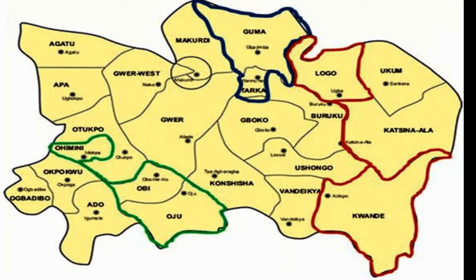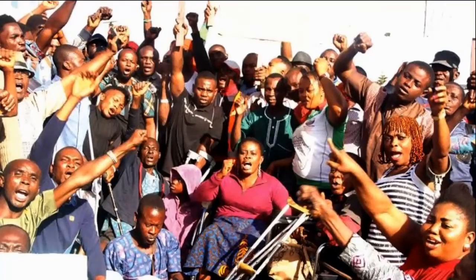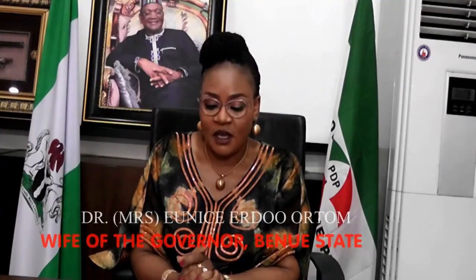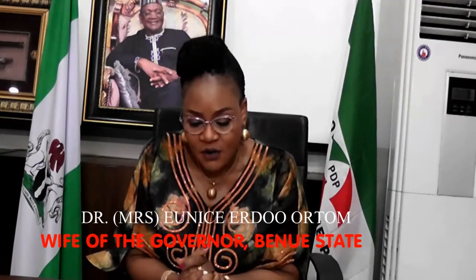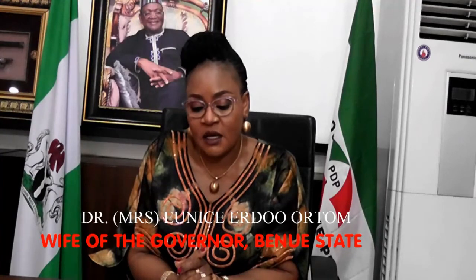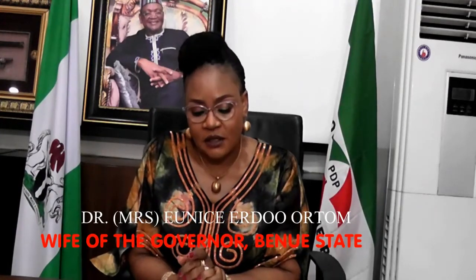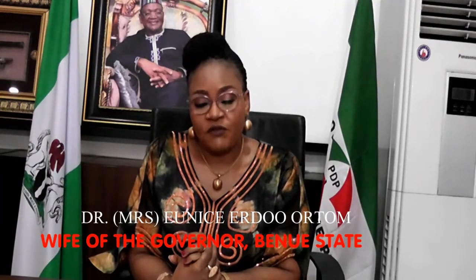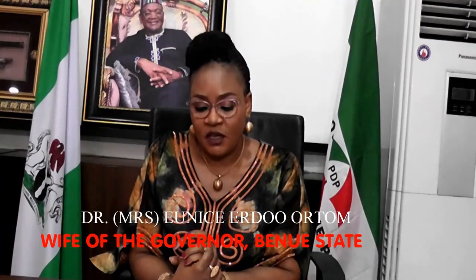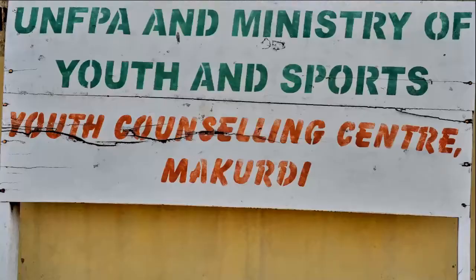But what is the involvement of Benue State government in making the program accessible to the vulnerable groups? In July 2019, ESLF, in partnership with UNFPA, implemented a workshop on sexual and reproductive health rights for persons with disabilities in conflict-ridden areas. UNFPA also established the first ever SGBV Counseling Center in Benue State at Polimaka Center.